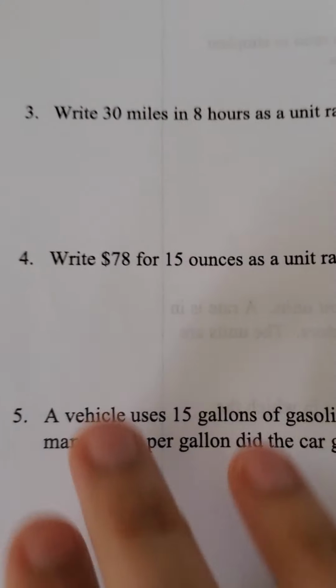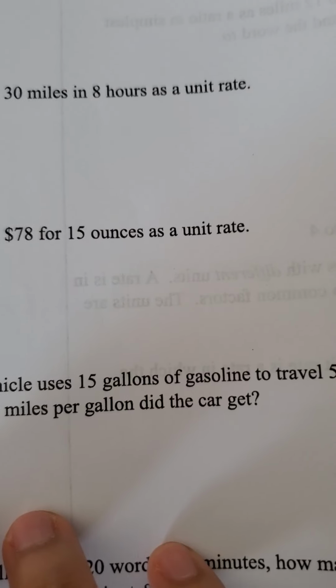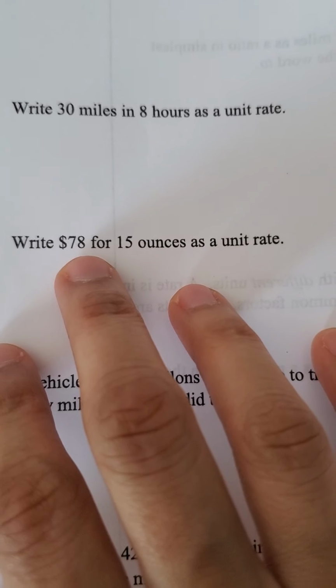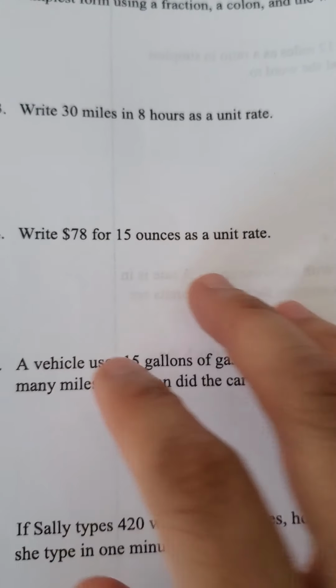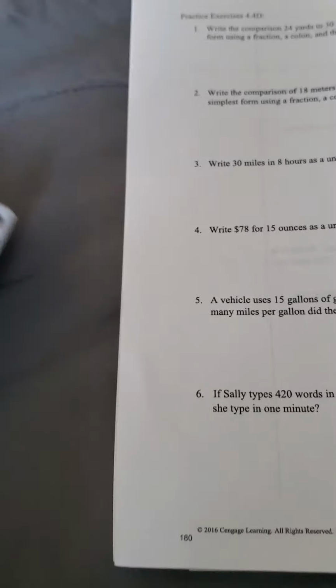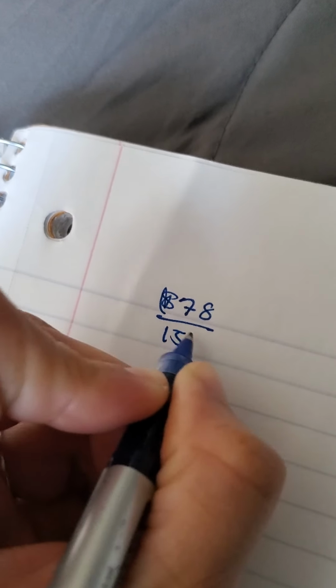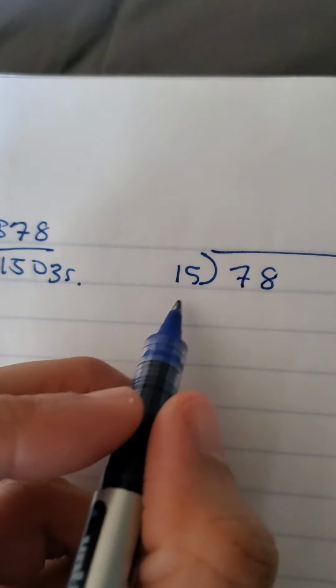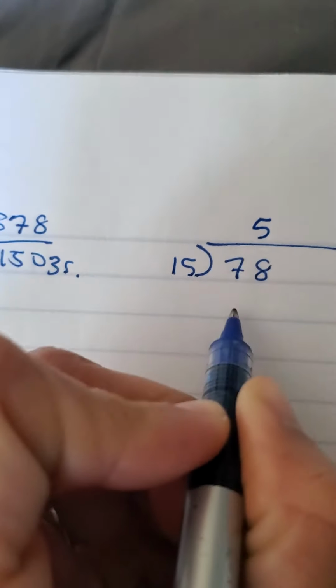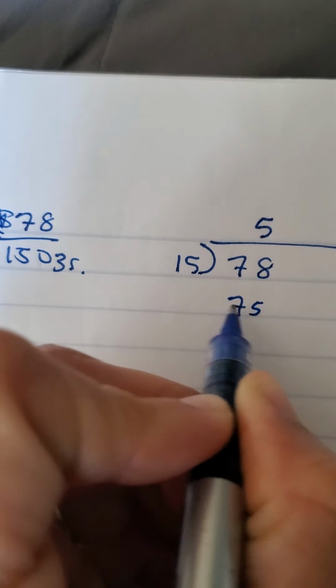Here we have $78 for 15 ounces as a unit rate. So they're going to want to know dollars per ounce. So we have $78 over 15 ounces. Let's do some long division there. I believe you can find 5 factors of 15 in 78, which gives you 75.